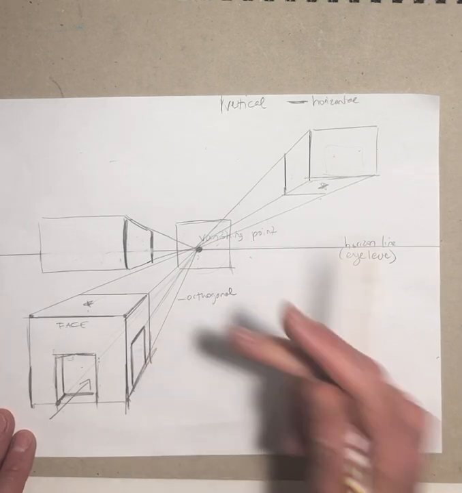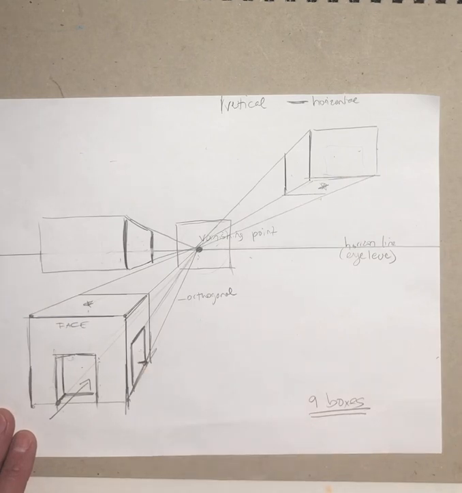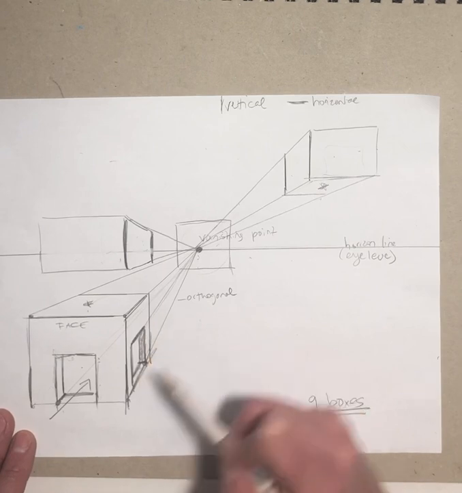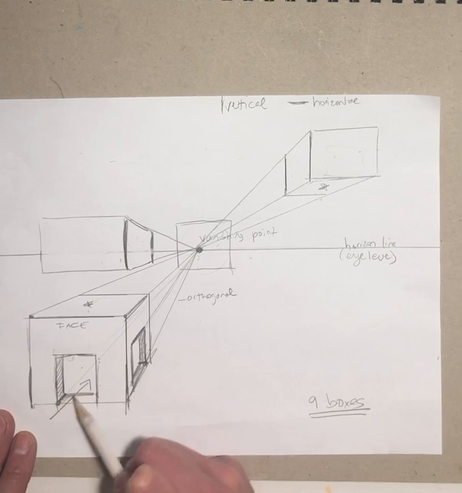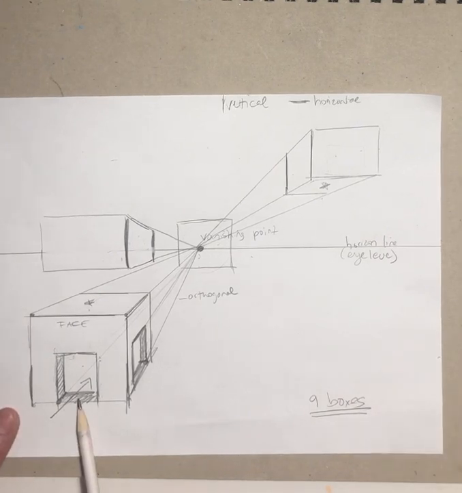Now, in order to draw the inside panel of this door, I take this corner, I go straight in, pull a line down, and then the floor goes to the vanishing point. So these would be the inside walls and the floor, because remember, this is below eye level. So if I'm looking at it from above, I'm going to see the floor.